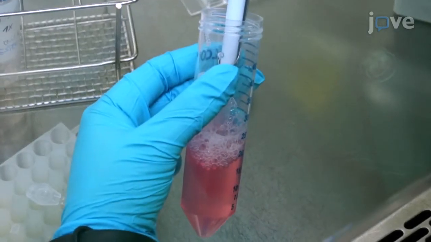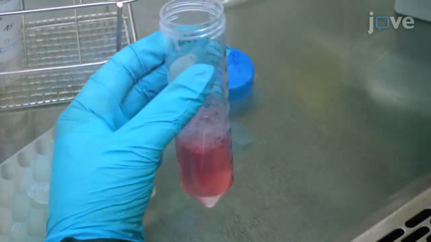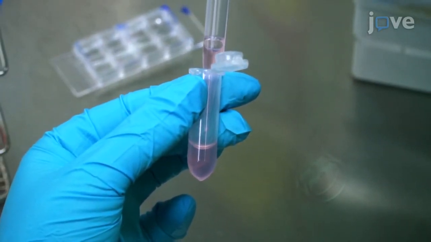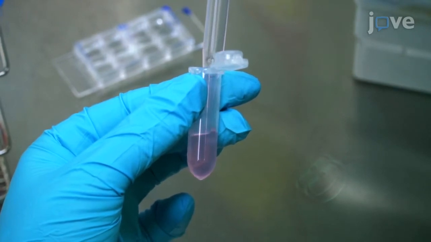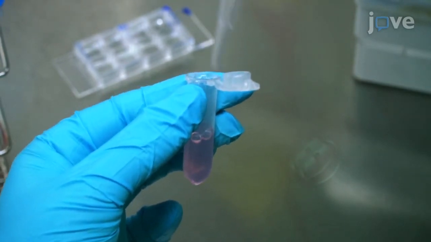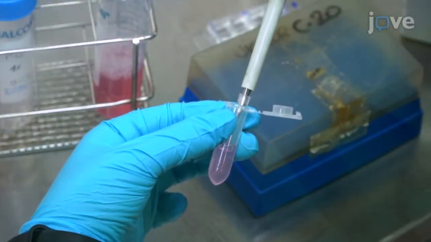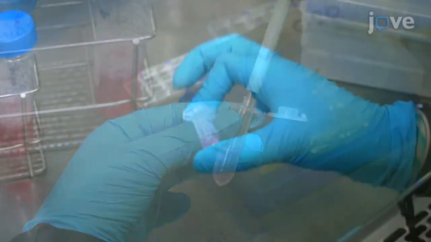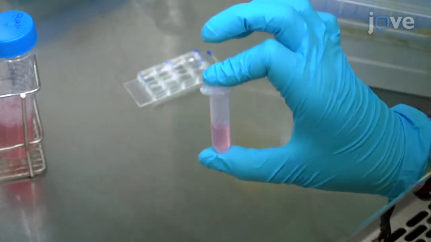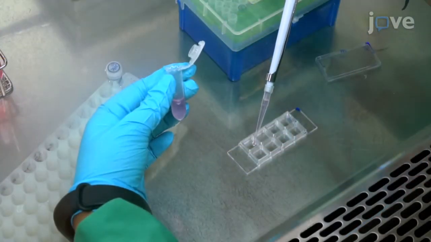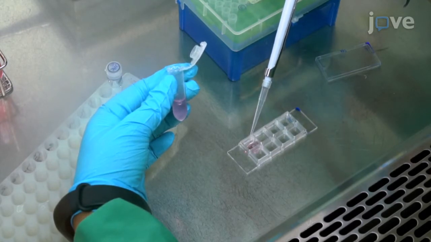To label the Raji cells, transfer the required number of cells in culture medium to a 2 milliliter tube. For the 8 microwell chamber slide, a total of 1.6 milliliters of cell suspension is needed. Add cell tracker blue to a final concentration of 10 micromolar. Resuspend the cell tracker blue stained cells and transfer 200 microliters of the cell suspension into each well of the prepared fibronectin-coated chamber slides.